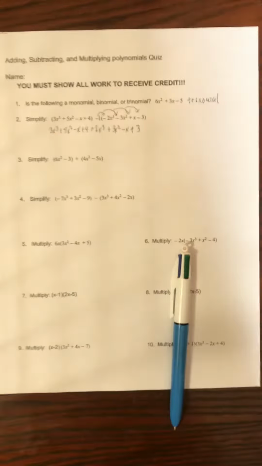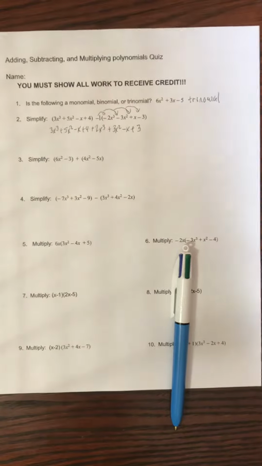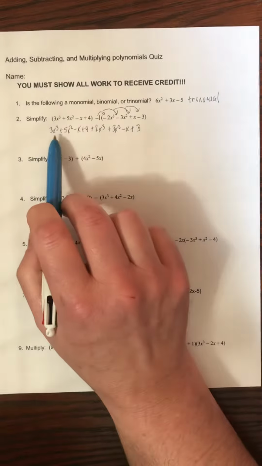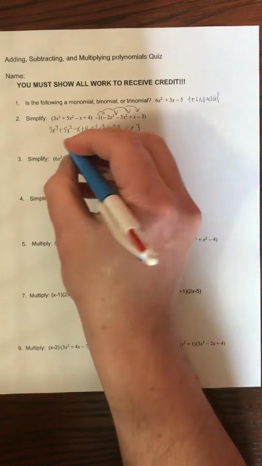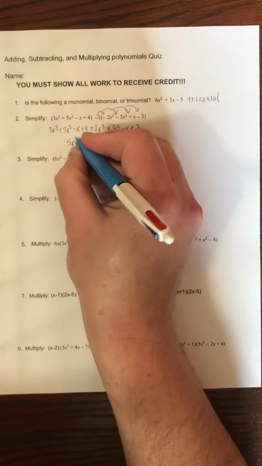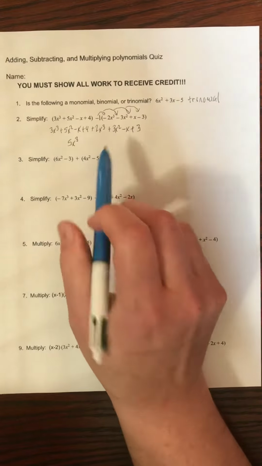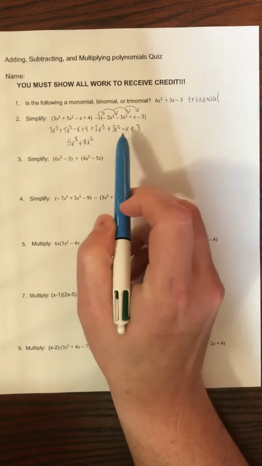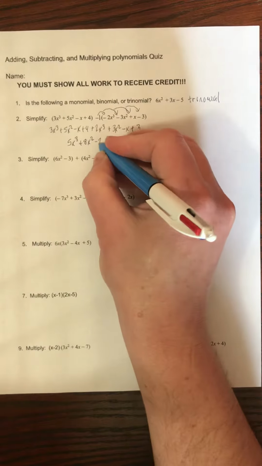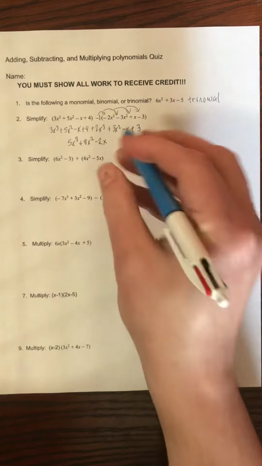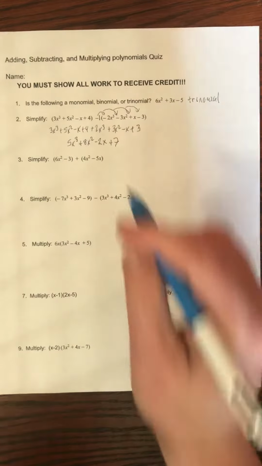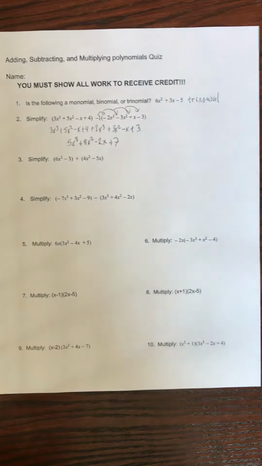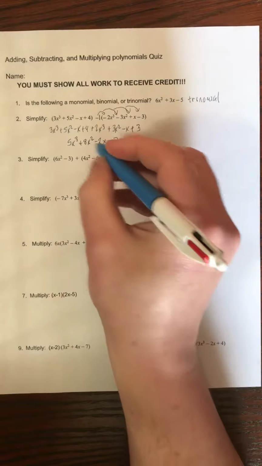Okay, so now we find our like terms, which means that the exponent is the same, to the same power. So I got 3x cubed and another 2x cubed, so that gives me 5x cubed. I've got 5x squared plus 3x squared, that's 8x squared. -x plus -x, that's -2x. 4 plus 3, that's 7. Guys, again, you can't do anything else with this. You have to stop there. No more. That is the answer. You can't do anything else.